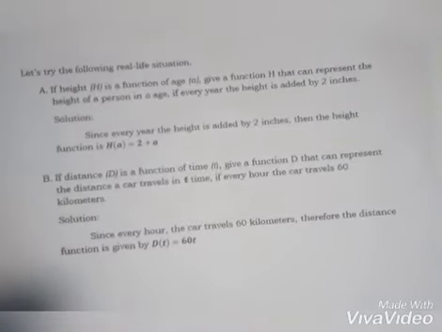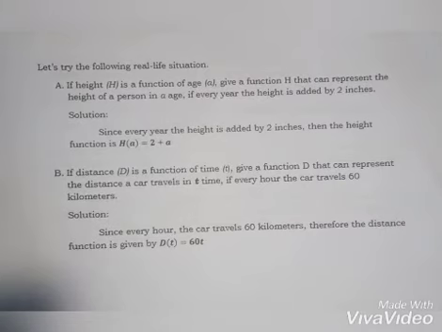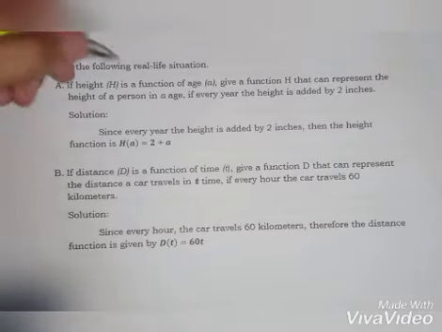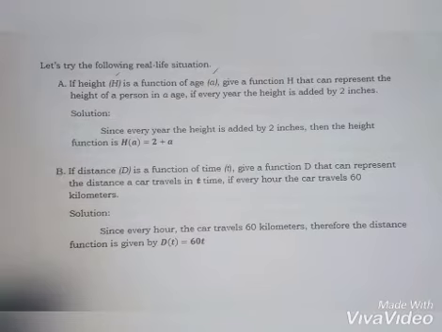So let's try to have a real life situation. Number 1, if height h is a function of age a, take note of the two variables. Height h is a function of age a. Give a function h that can represent the height of a person at age a if every year the height is added by 2 inches.